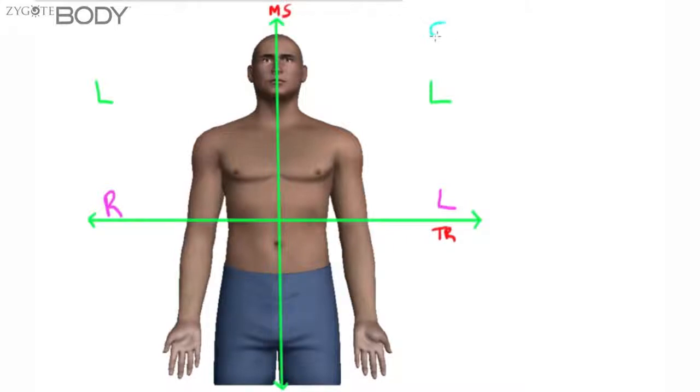So now let's talk about another two directions that we could see here. And I'm going to write S for superior and I for inferior. So superior are any structures that are found on the top of the body. Say the shoulders are superior to the hips. And inferior are any structures found towards the bottom of the body. And for example, the stomach is inferior to the heart.